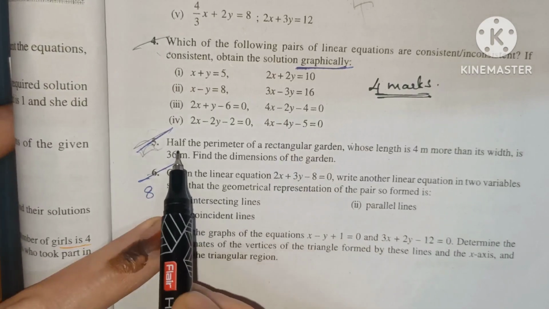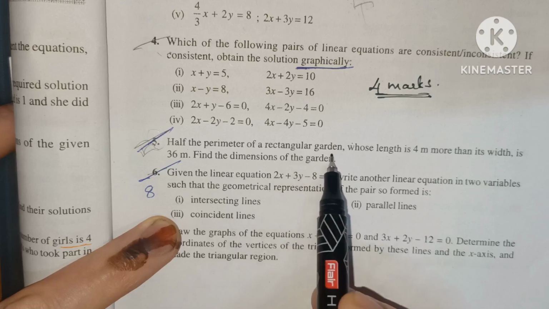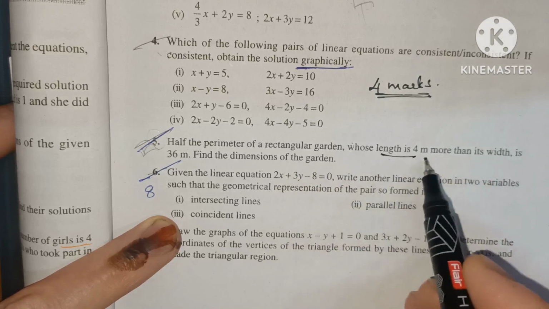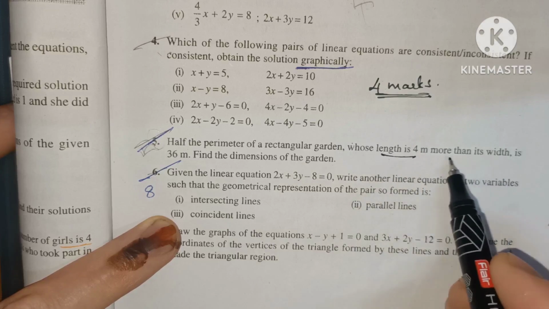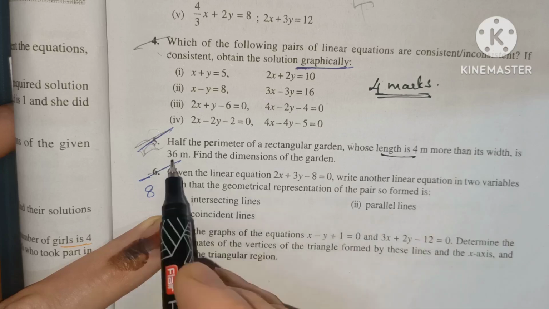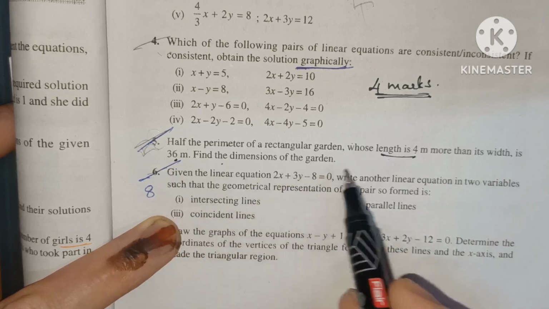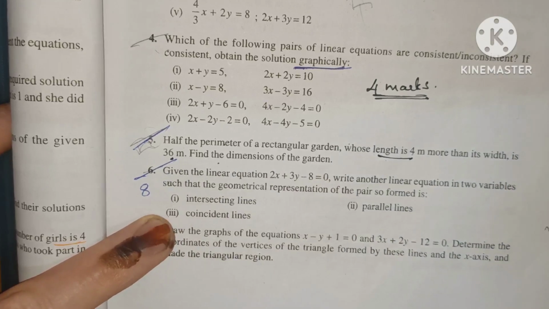You see the fifth question here. Half the perimeter of a rectangular garden, whose length is 4 meter more than its width, is 36. It means the semi-perimeter is 36. Find the dimensions of the garden. Let me show you with a representation.